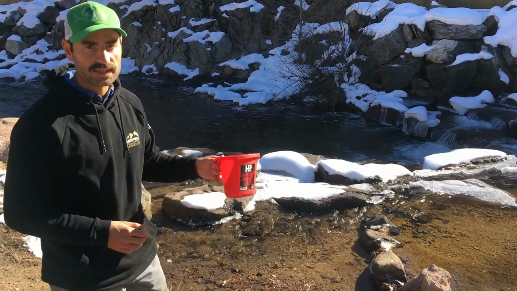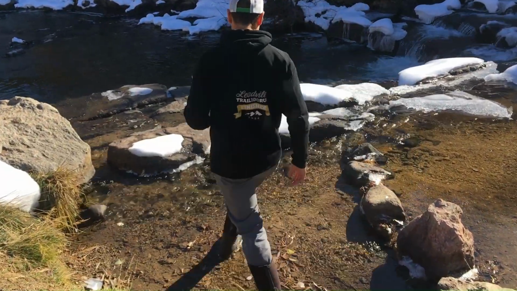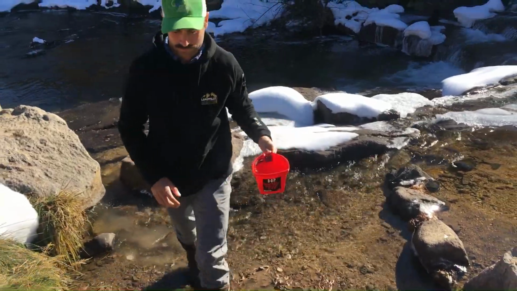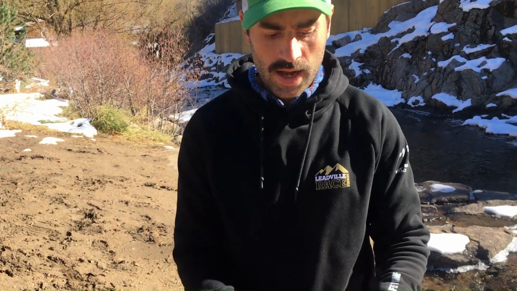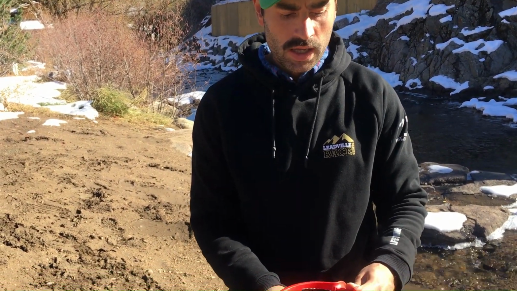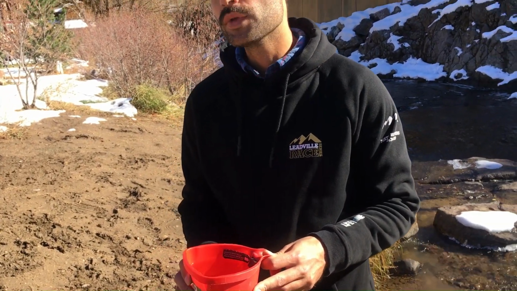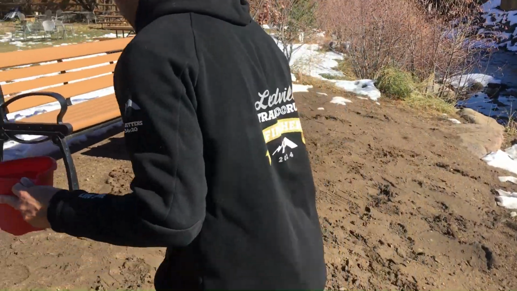So I'm going to fill this up. And I just filled up a nice clean bucket of water. I just held it upstream and just dunked it in. And so now we're going to move the whole group over to our workstation with our water.